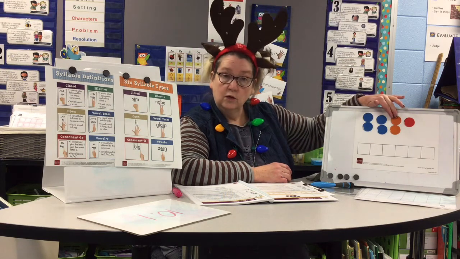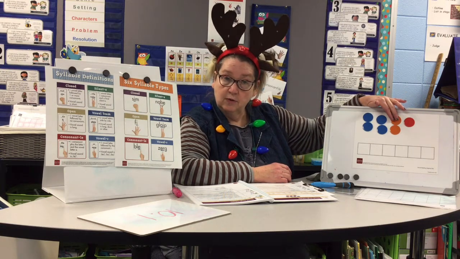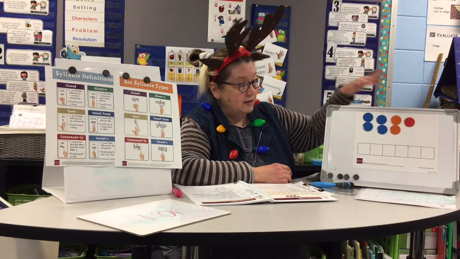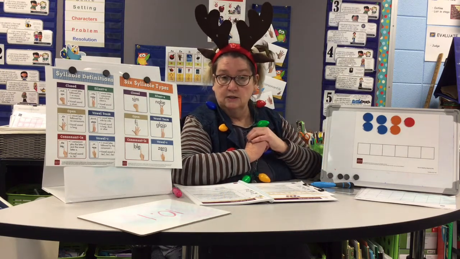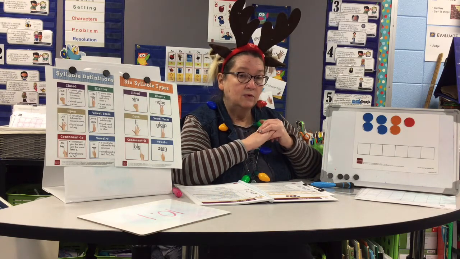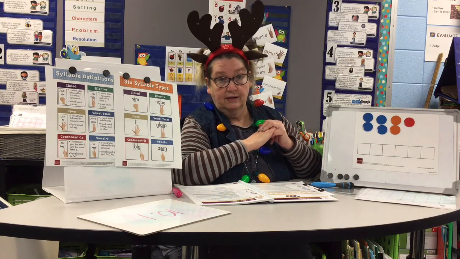So if we can recall our chips, so our blue chips are for the consonant sounds. I do have some orange chips because some of our closed syllable words might have digraphs. And then the red chip is for our short vowel sounds. Let's go ahead and say our short vowel sounds. It's very important that when we're saying our short vowel sounds, we're saying them correctly, okay?